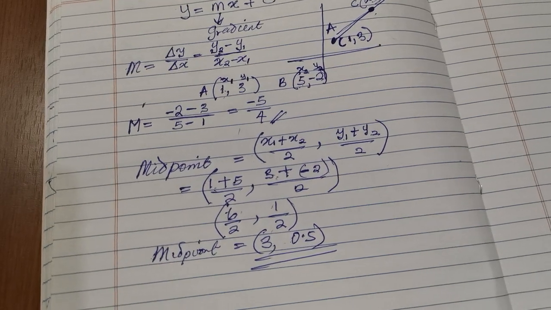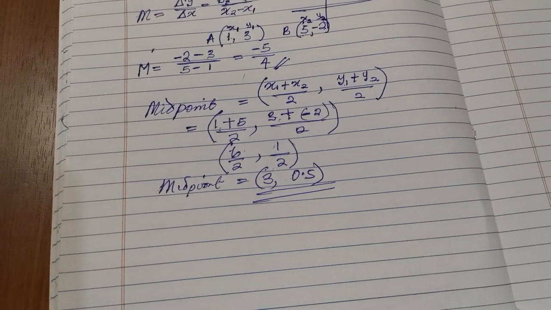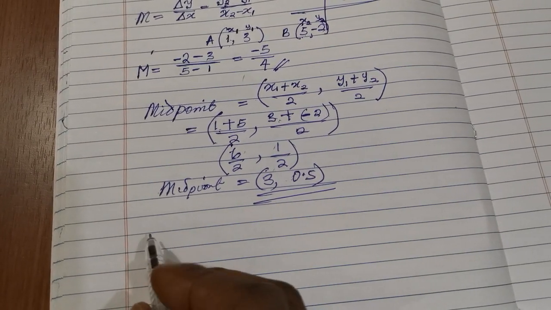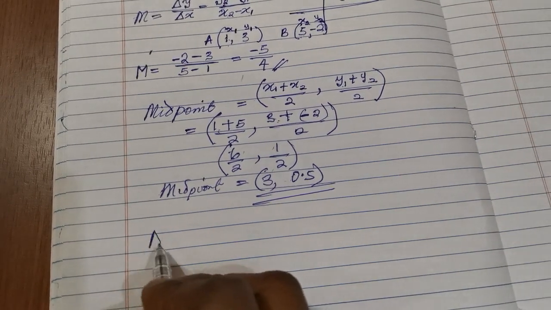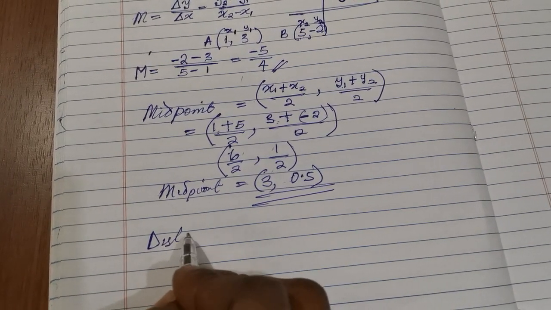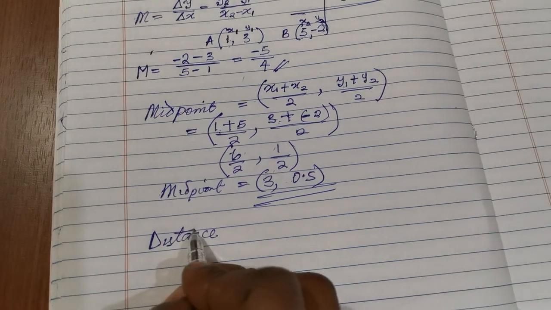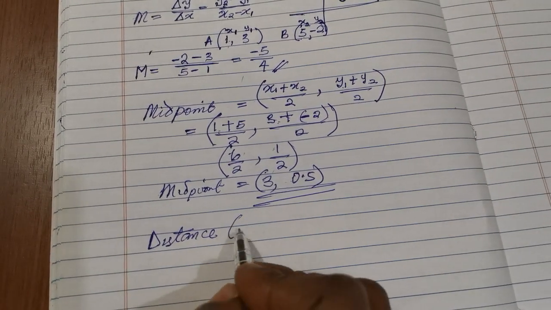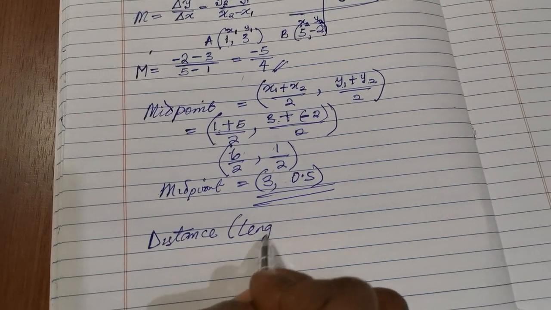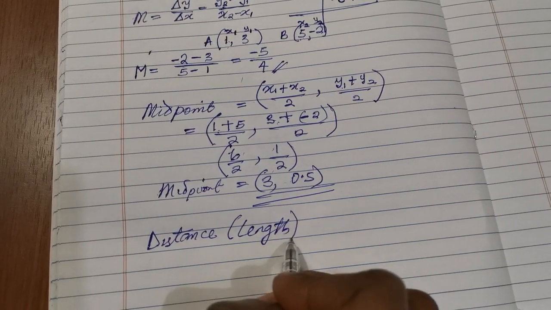Now the third one, if we are asked to find the distance, we can call it the distance or we can call it the length of a line.